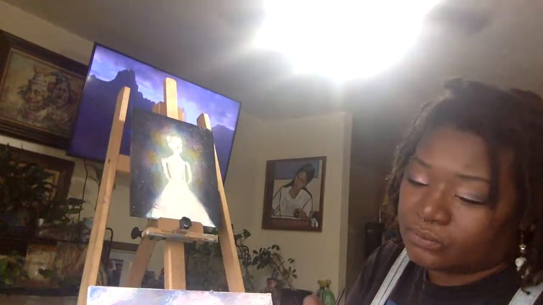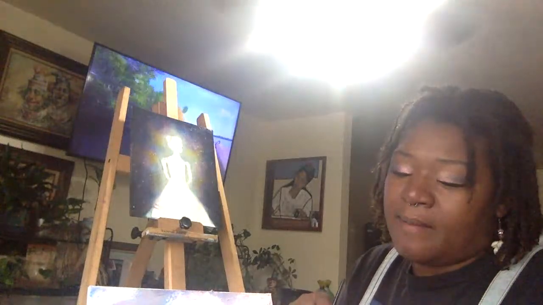I have some titanium white, burnt sienna, and a little black in here. So those are pretty much the colors that we're going to start off with. So let's start off with her hair. Her hair is probably going to have more than one color, but I'm just going to start off painting her hair black. I want to paint her hair, the base layer, black.